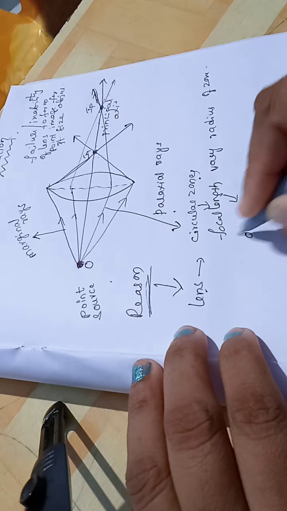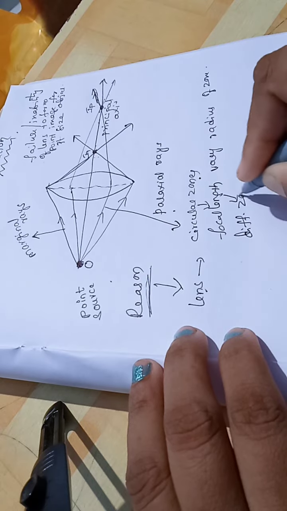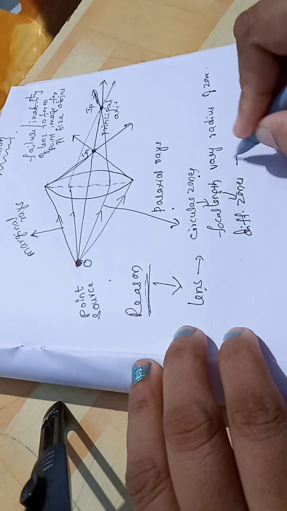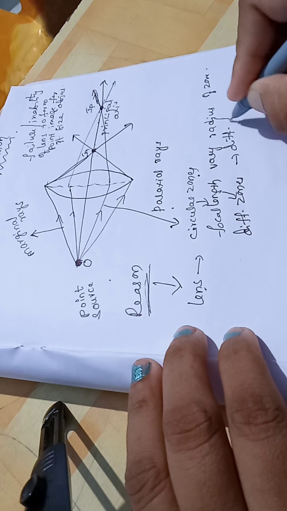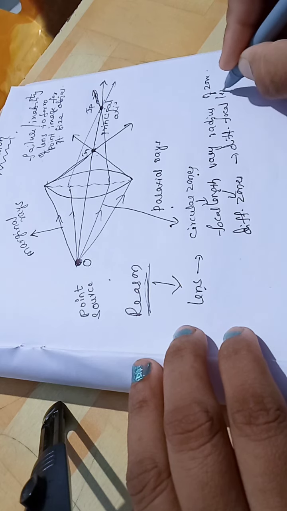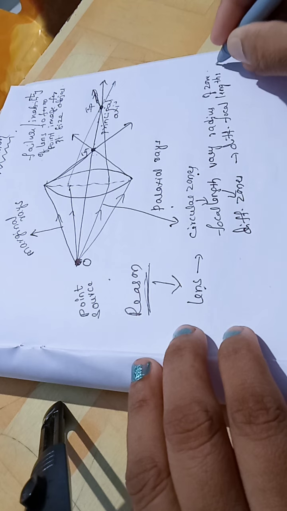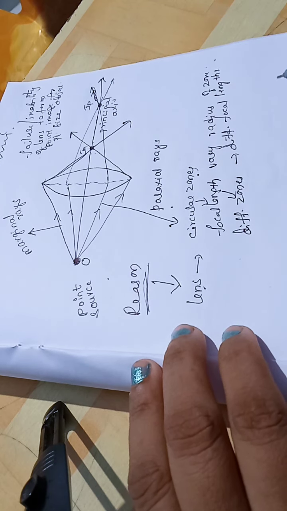That is, we can say that different zones have different focal lengths.